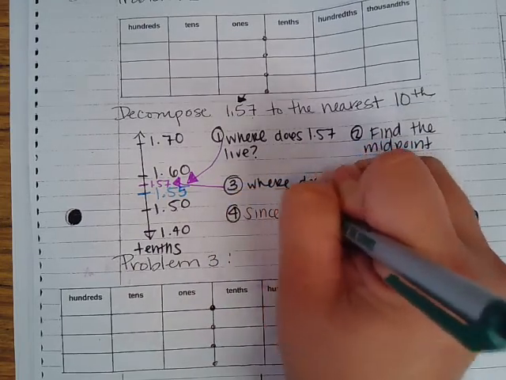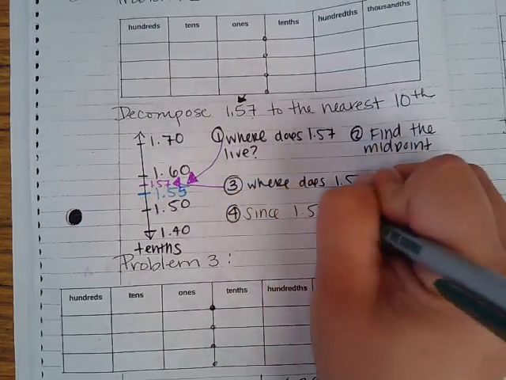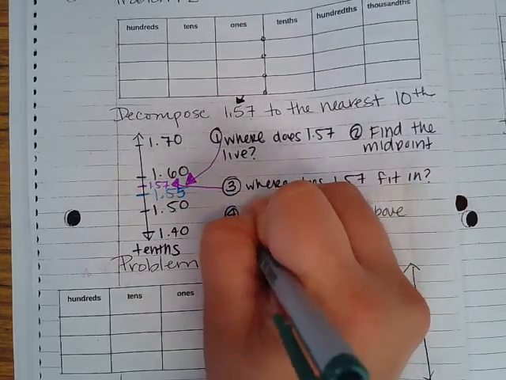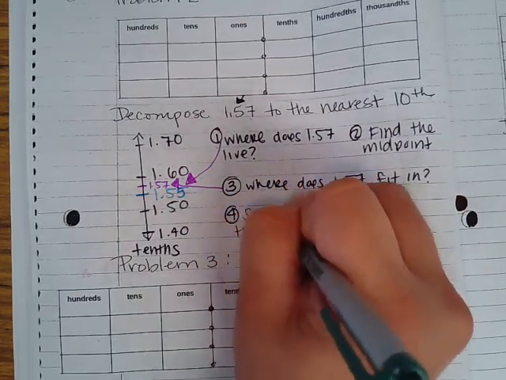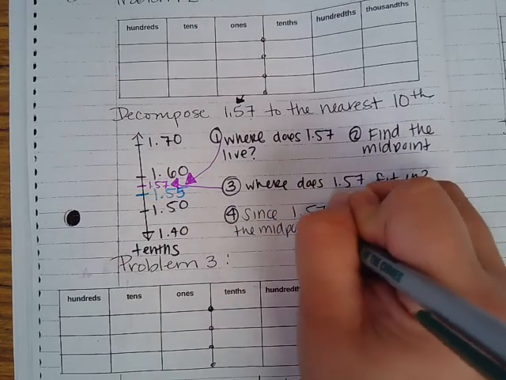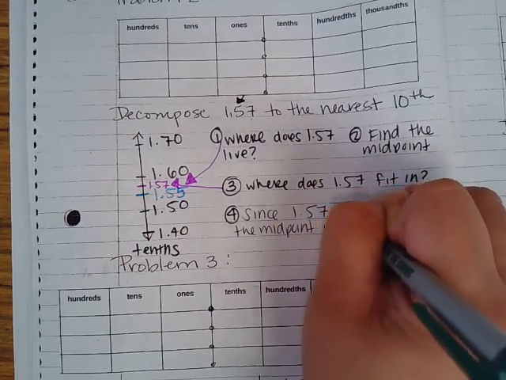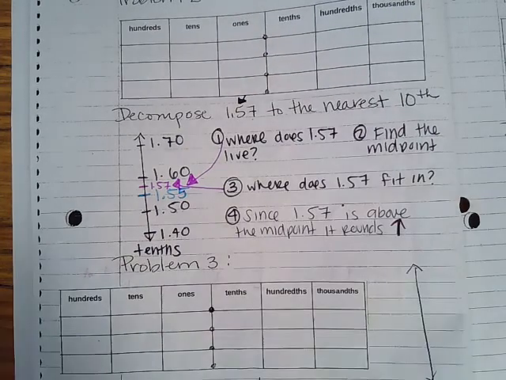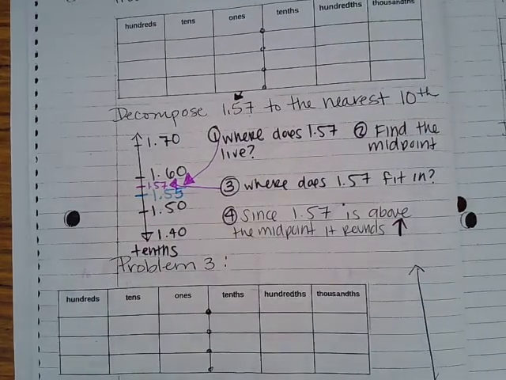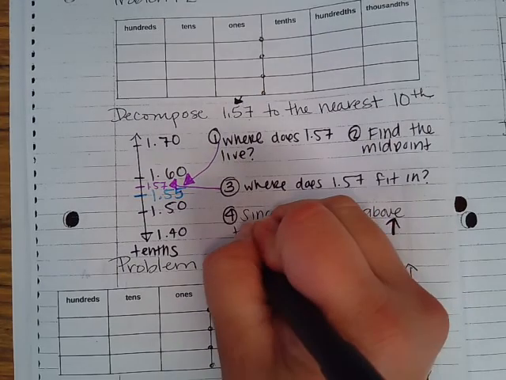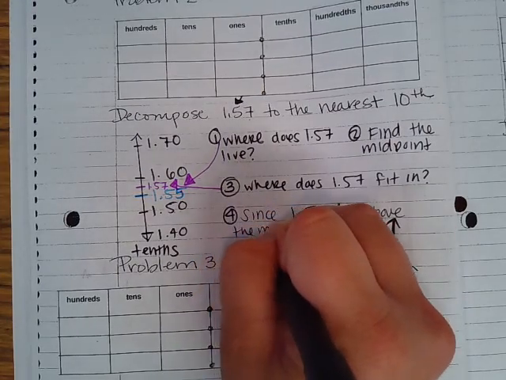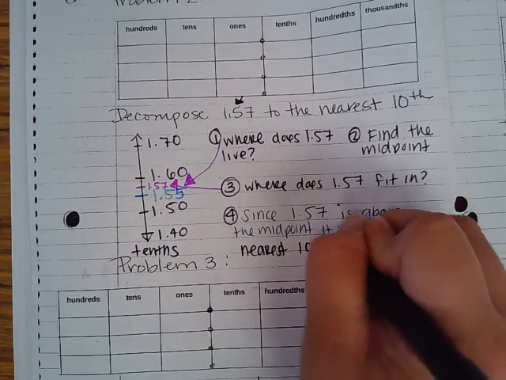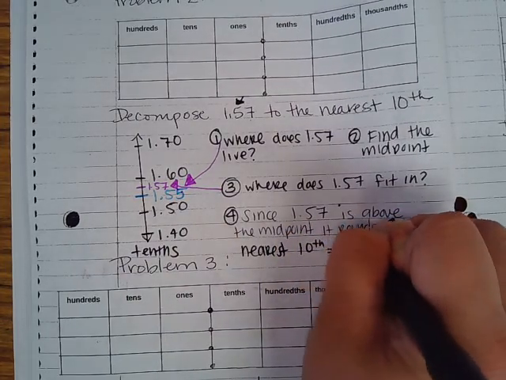Since 1.57 is above the midpoint, it rounds up. So the nearest tenth equals 1.60.